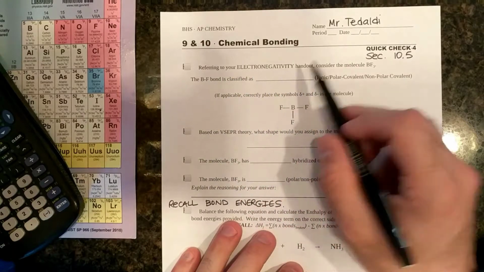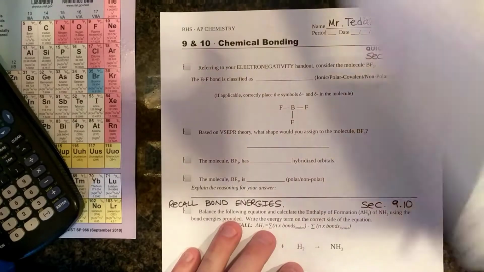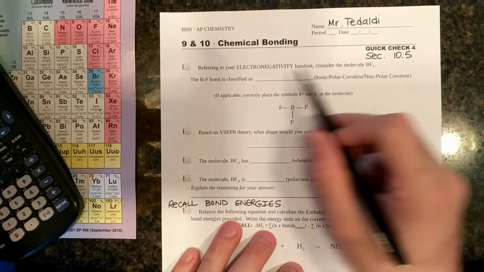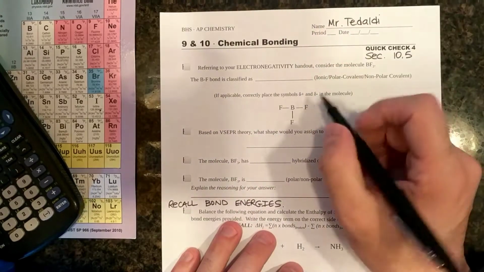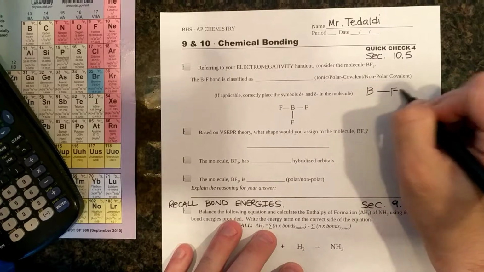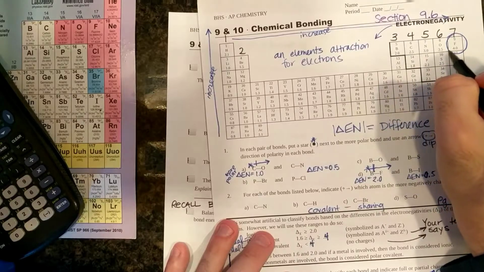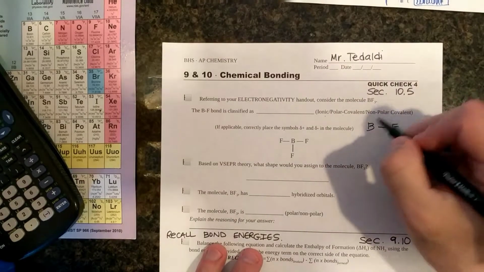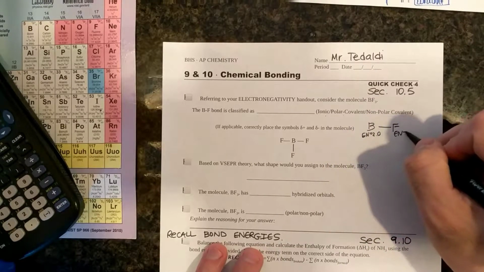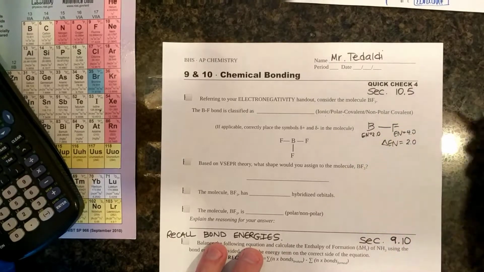Referring to your electronegativity handout, which was this one. Now, this is, again, in the Google Classroom. So I'm looking at these electronegativities here. Consider the molecule BF3. The B-F bond is classified as ionic, polar covalent, or nonpolar covalent. So if I'm looking at B-F, the electronegativity of boron is 2, and the electronegativity of fluorine is 4. So EN is 2, EN is 4, delta EN is 2.